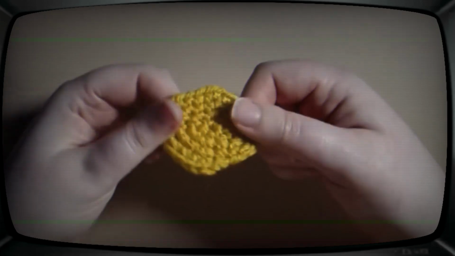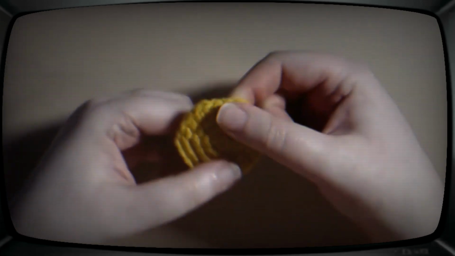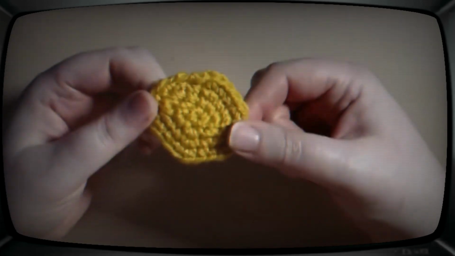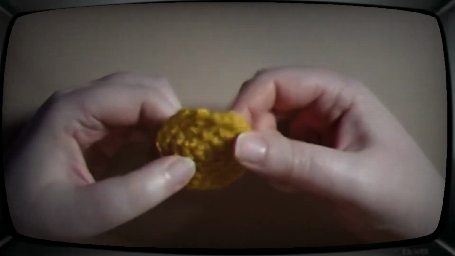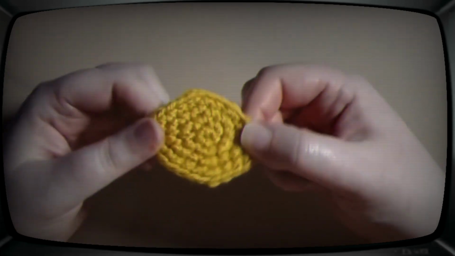This is case file number 011. We are reviewing restored footage of a foundational procedure required for amigurumi and three-dimensional textile construction, the magic ring or magic circle.